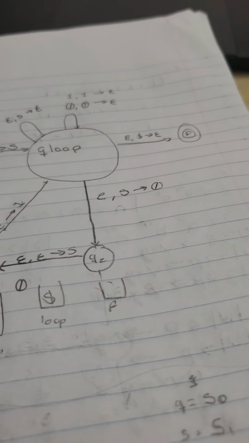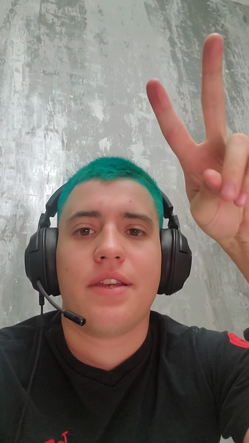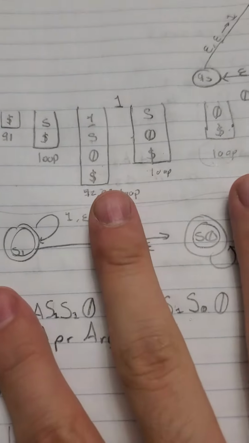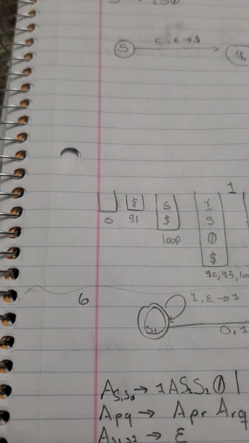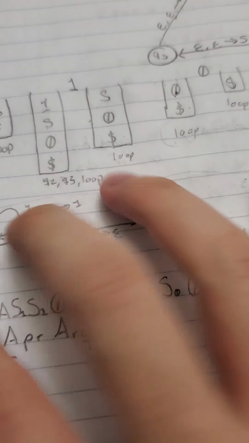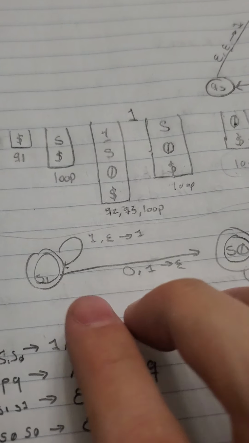Okay. So for number 6, we should transform the following PDA into a CFG. This automaton has two states, my start state and my final state. Both of them are accept states. This is my PDA.